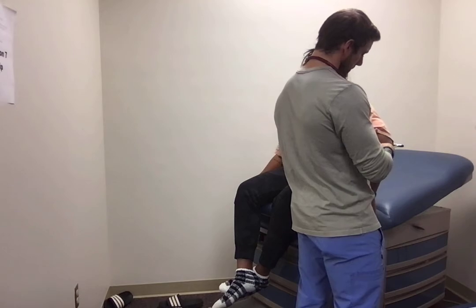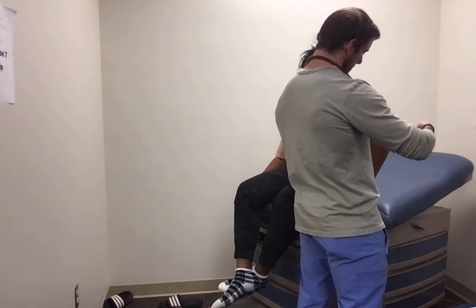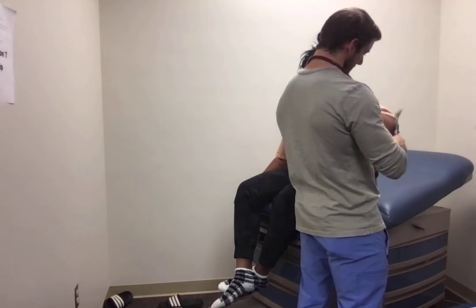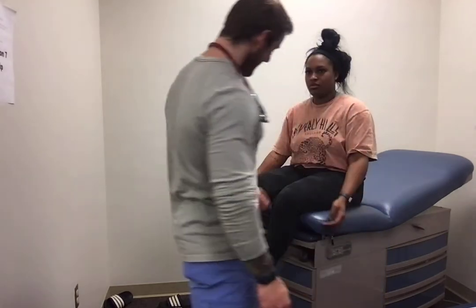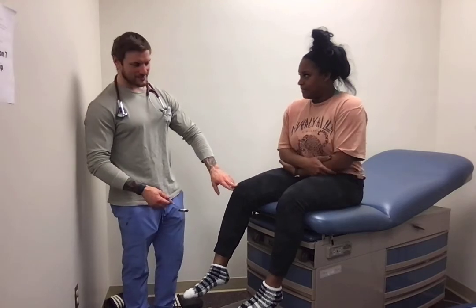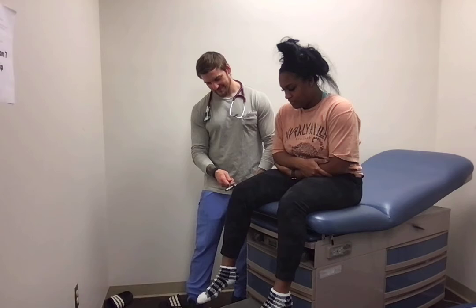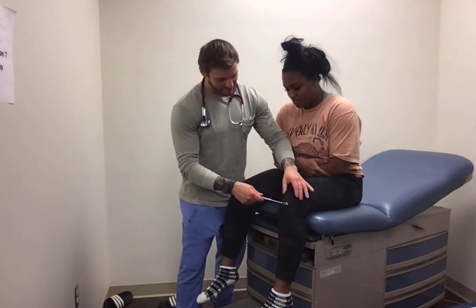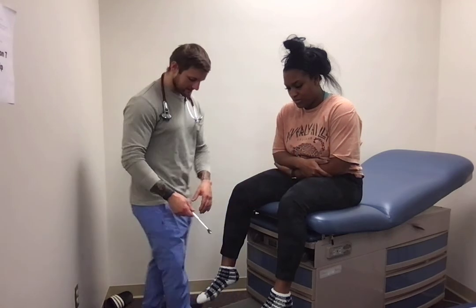And tricep on the left side. Okay, and the patellar reflex. So I would palpate for the patellar tendon. Okay, that's the knee reflex.